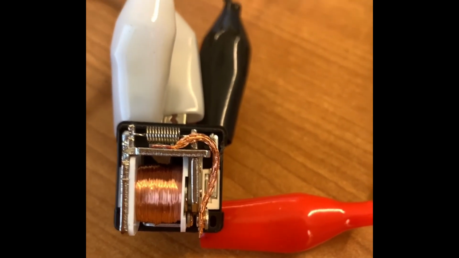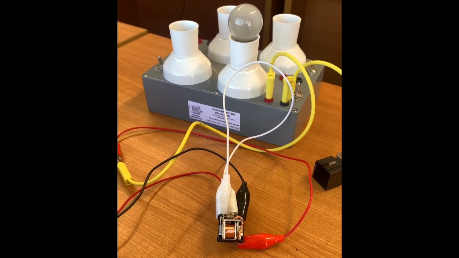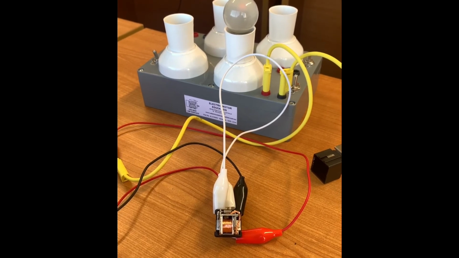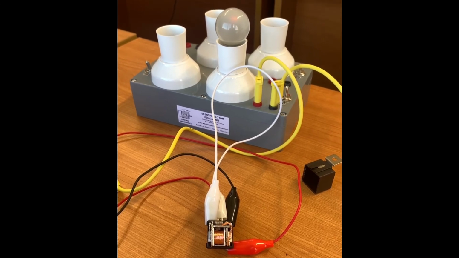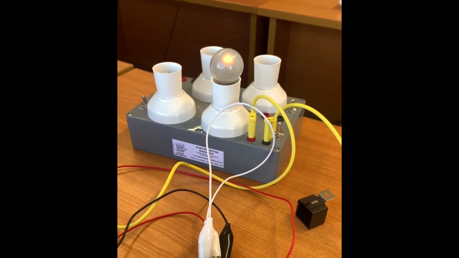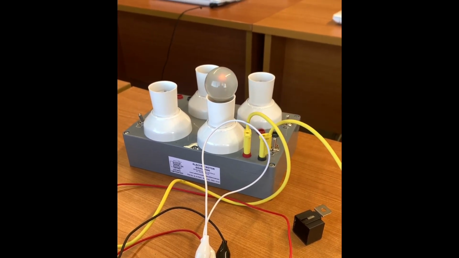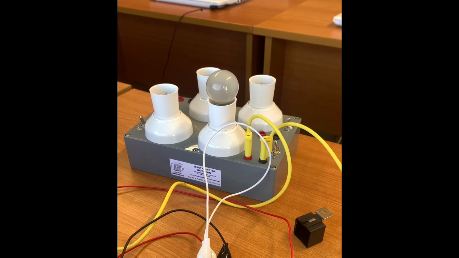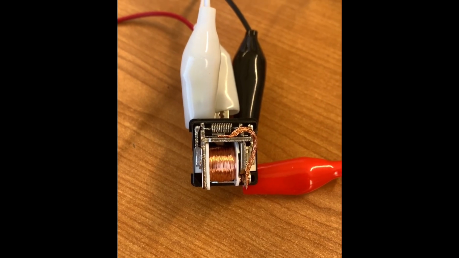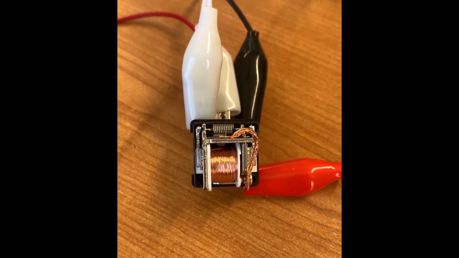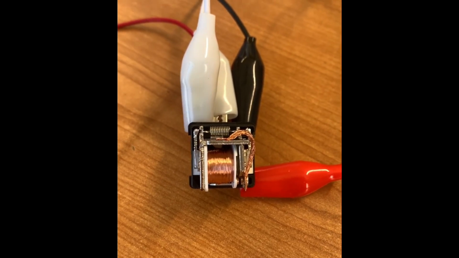Now I'm going a little bit further so that you can see it. So I'm going up. Now the relay is connected, but the power is just enough to turn on the light bulb. But I'm going higher. You see the light bulb, right? Now I'm going lower. And the relay is released. Interesting, isn't it?